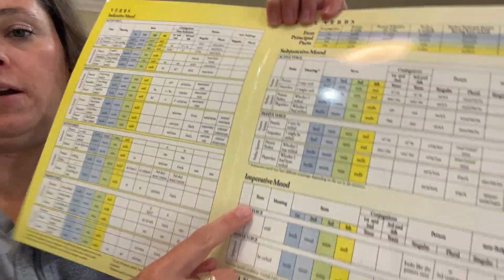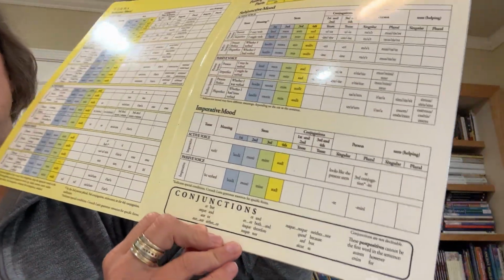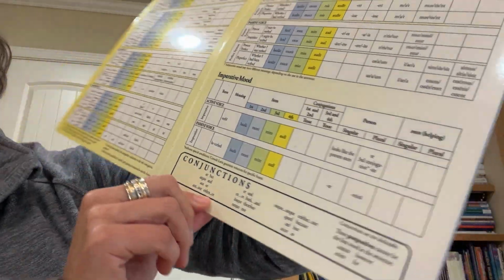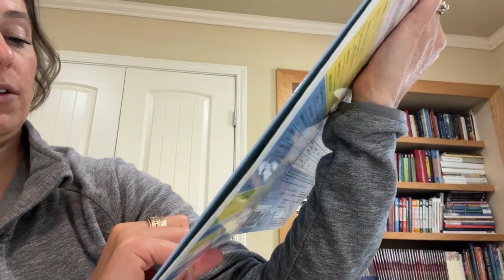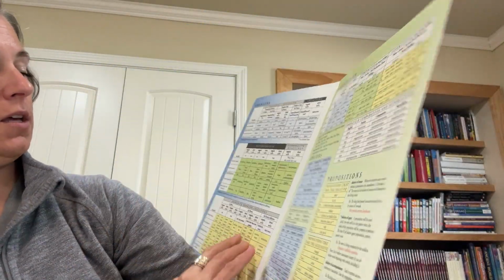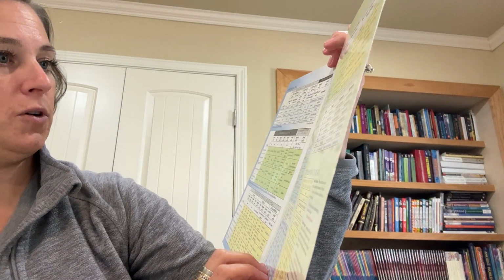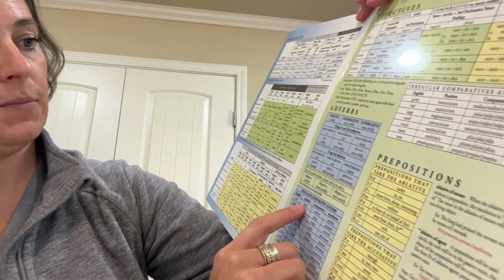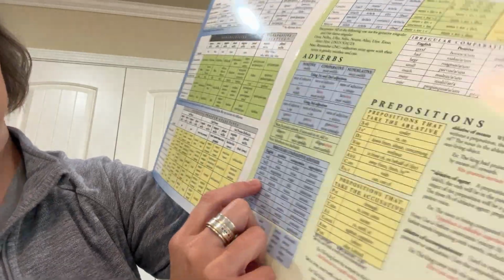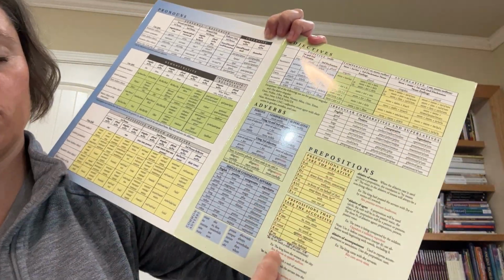Then you have your imperative mood down here. Here are your common conjunctions. This is helpful too if you are just needing some vocab. A lot of the good quick vocab is in here. Another place, I'm turning the page, and you've got some vocab with adverbs. So down here, that's helpful. Also the vocab for a lot of the most common prepositions, that's helpful.